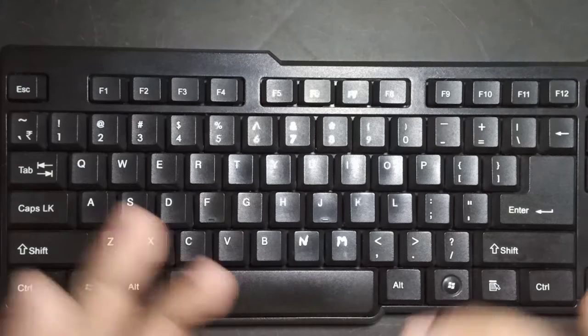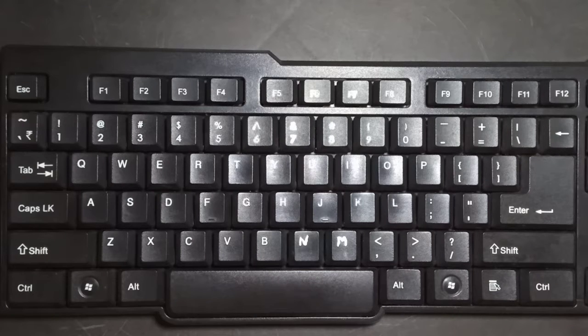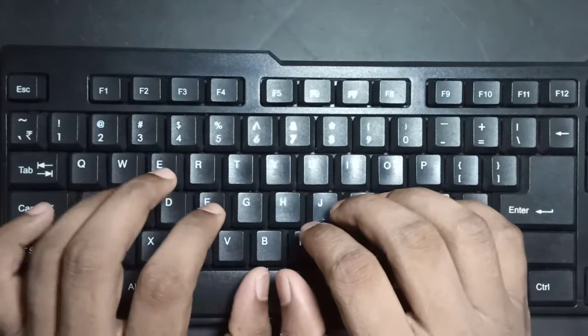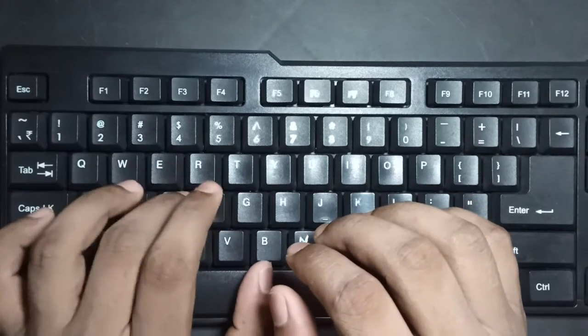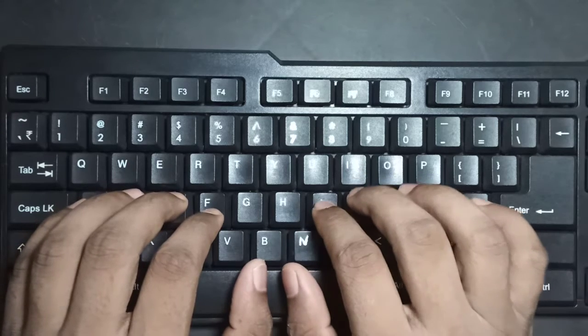This is day 6 on English typing tutorial. Today I'll teach you how to type the upper row or top row alphabets. So first you have to keep your hand on home row, that is left hand on A, S, D, F, and right hand on semicolon, L, K, J.